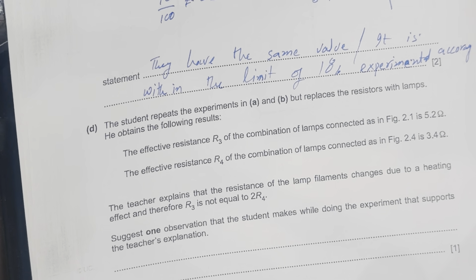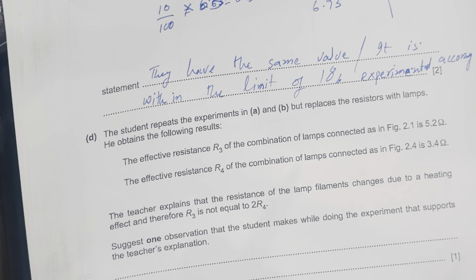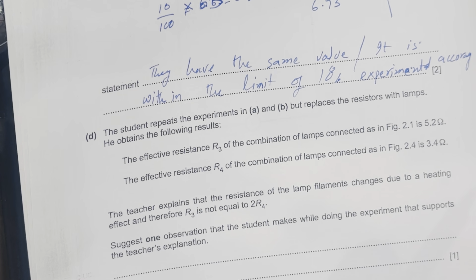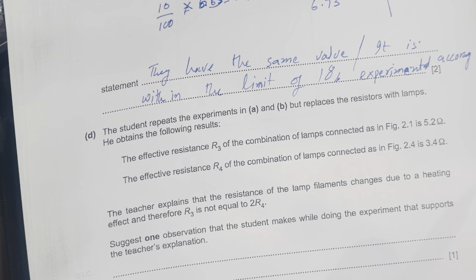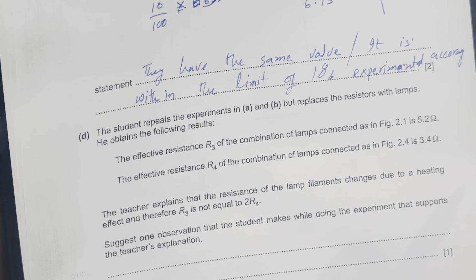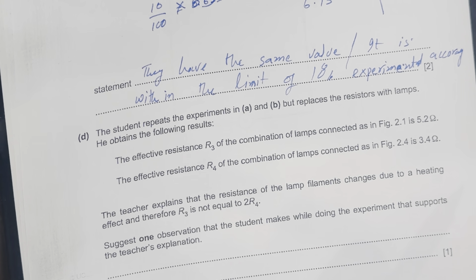The student repeats the experiment in part A and B, but replaces the resistor with lamps. The effective resistance R3 of the combination of lamps connected as in figure 2.1 is 5.2 ohm, and the effective resistance R4 of the combination of lamps connected as in figure 2.4 is 3.4 ohm.